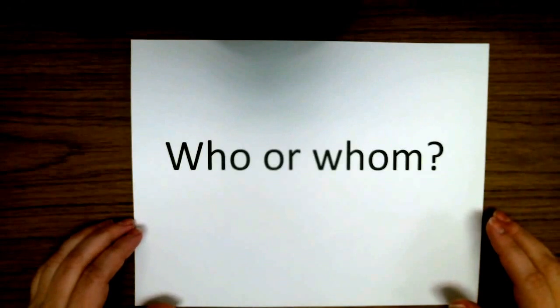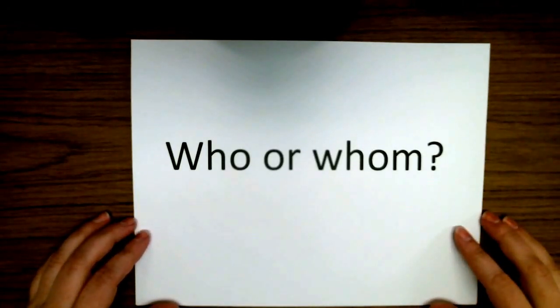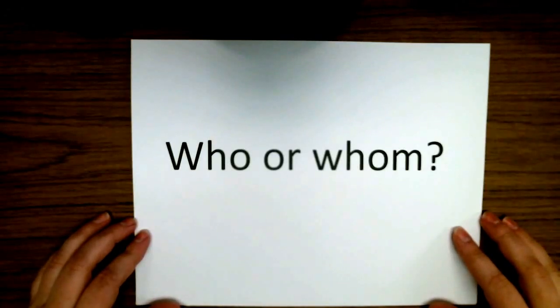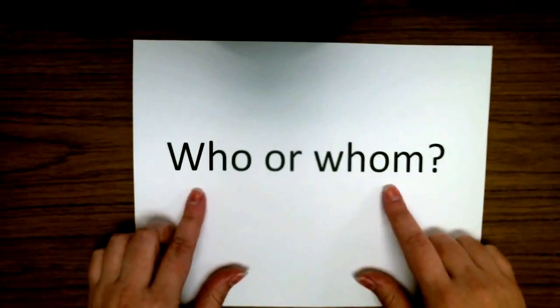So our topic today is who or whom. Honestly, this is something that even adults really struggle with, but it's a small thing that makes a big difference in your speech, and there is a correct way in every sentence. A few things are a little bit of style choices, but most of the time there's a really clear choice whether who is the right answer or whom is the right answer.